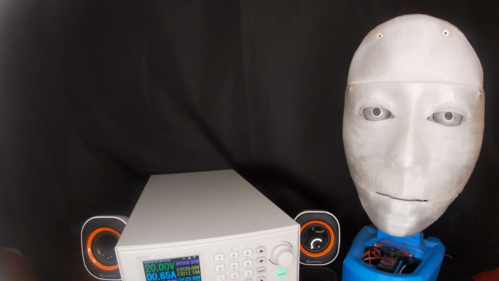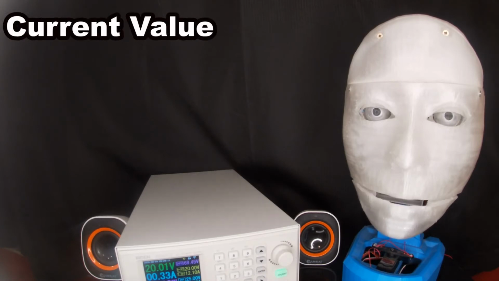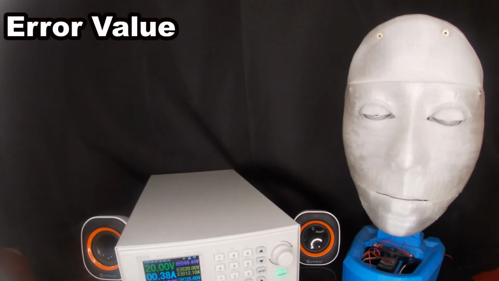Let's get a few terms out of the way. Target value. This is where we want our flow, position or speed to be at. Current value. Where our current position, speed or flow is. Error value. Error value is the difference between the target value and the current value.